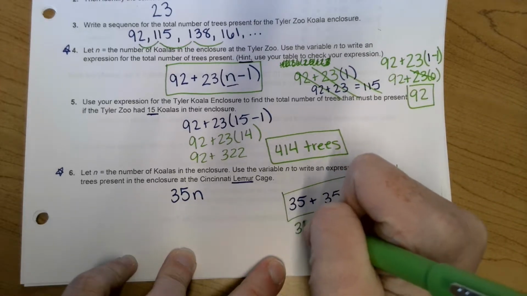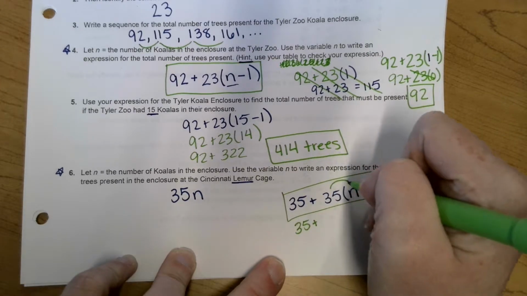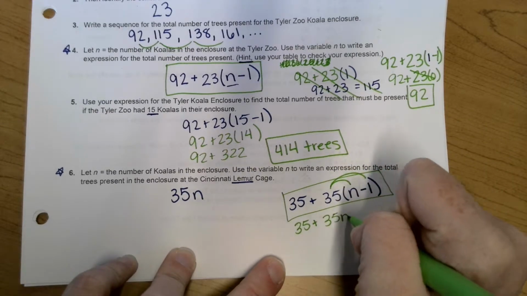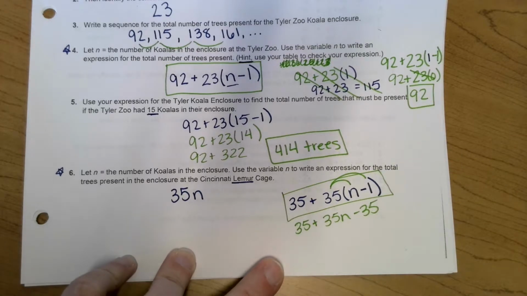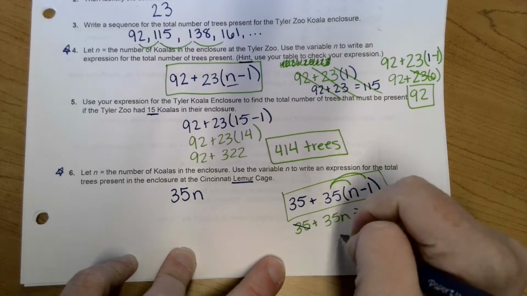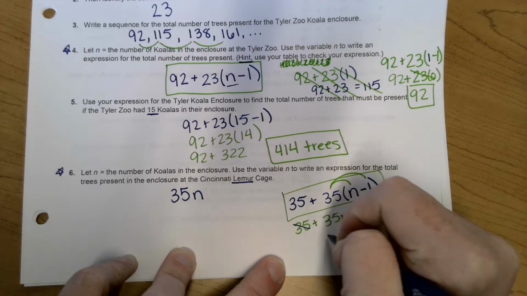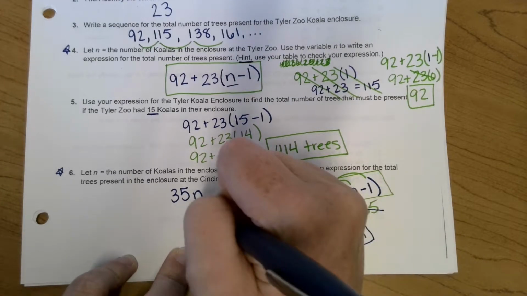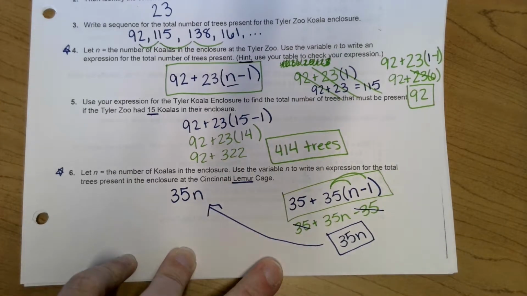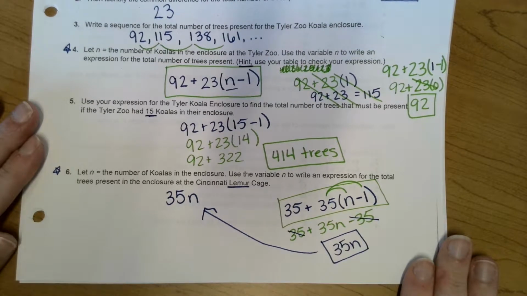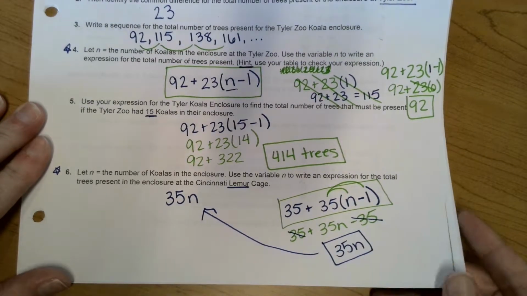But what you can do to check that this is right, let me simplify this real quick. So I've got 35 plus 35n minus 35. Well, what happens with that 35 and negative 35? Well, they cancel out and you're left with just 35n, which is the exact same thing as that right there. Okay, so if you need to pause the video and look at anything or run back, now would be a good time to do so because I am swapping over to page 2.